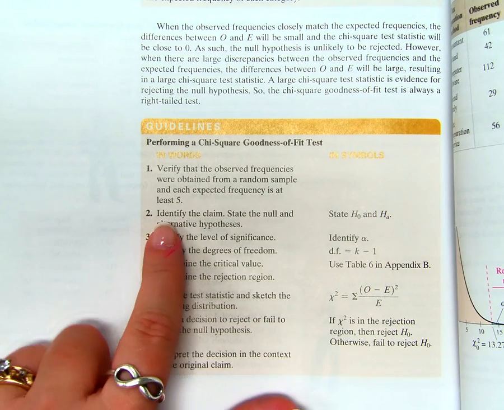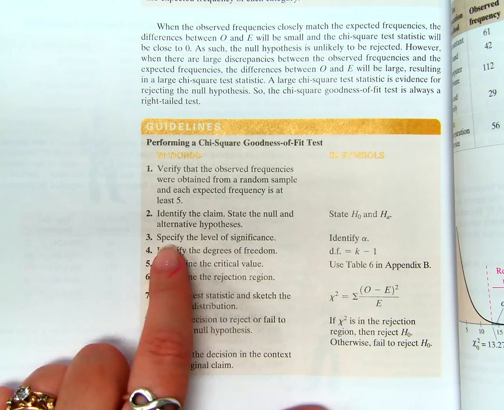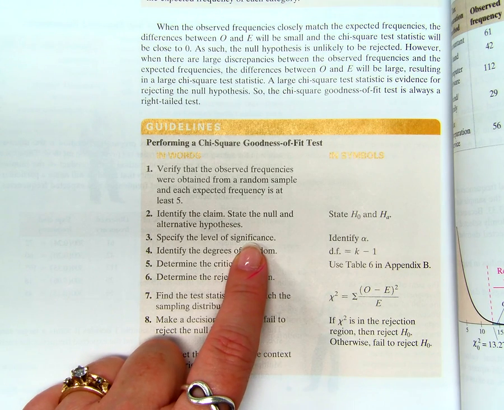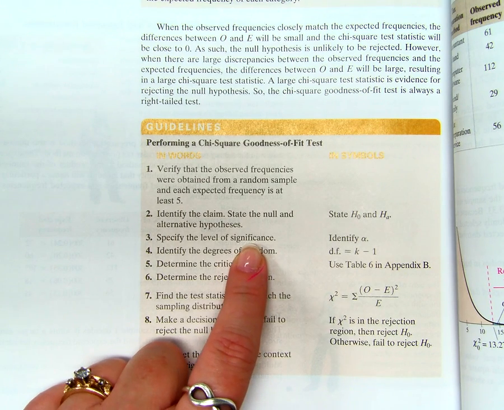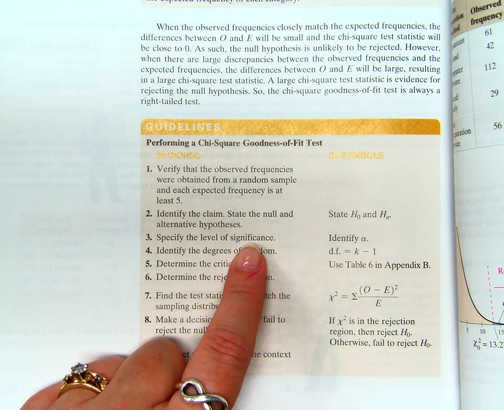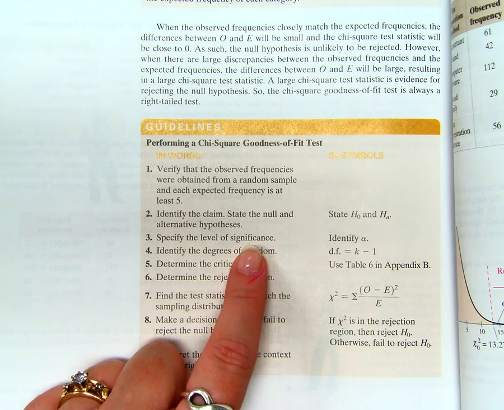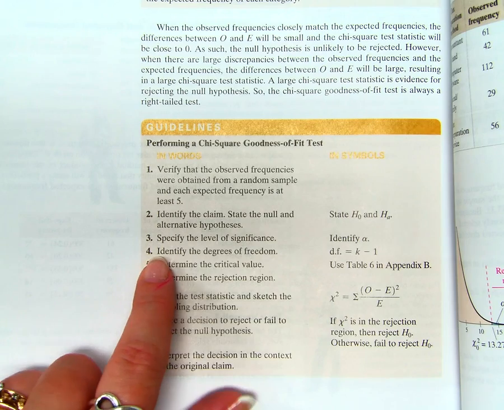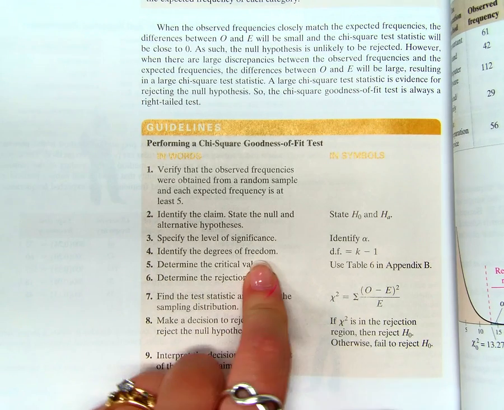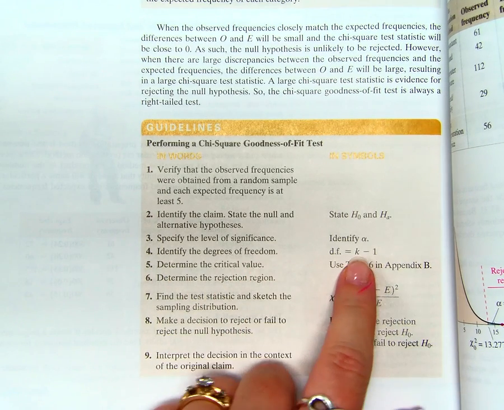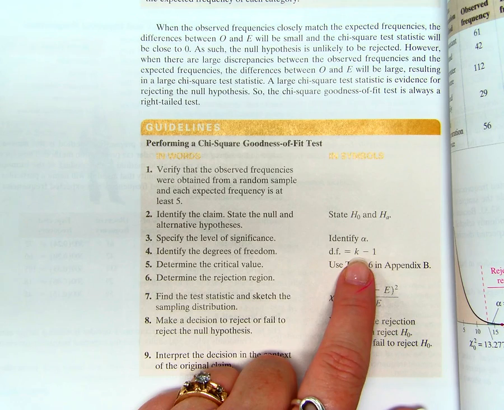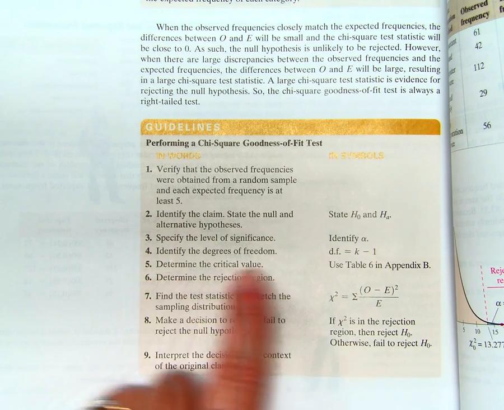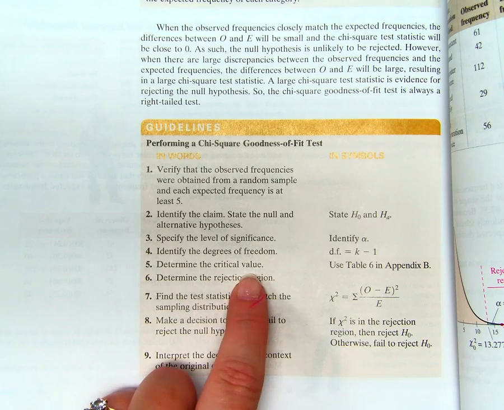Okay? So then we're going to find the level of significance. Do we have to come up with the level of significance? Very rarely, right? Most of the time it's given to us in the problem, isn't it? Okay? But we need to identify that, make sure we know what we're looking for. Then we're going to identify the degree of freedom. Where do we get the degree of freedom again? Number of categories minus 1. Okay? So we're going to use that to determine the critical value.